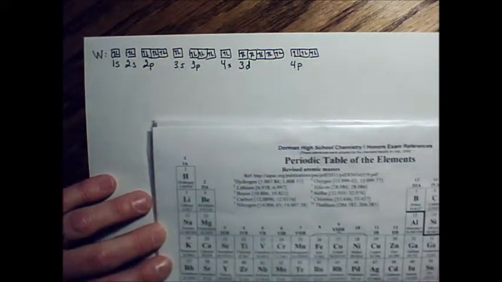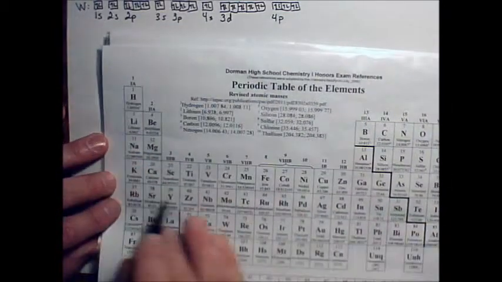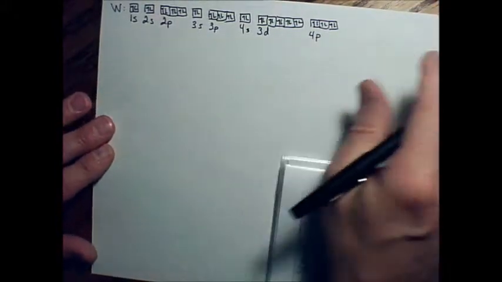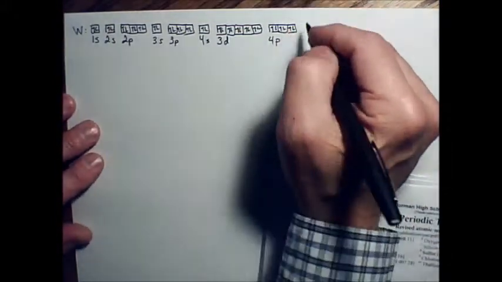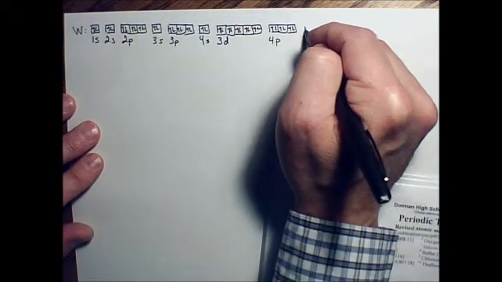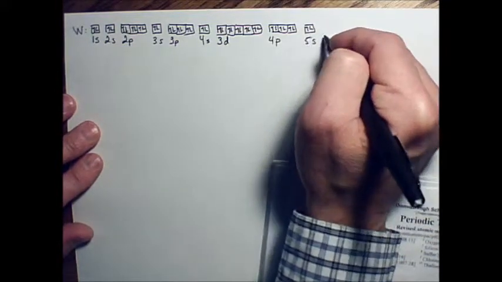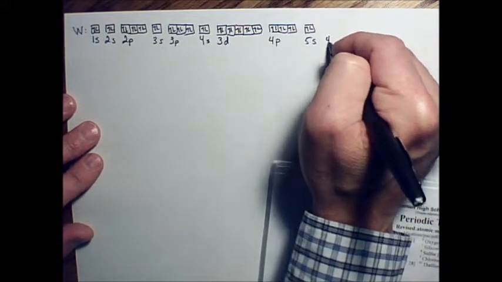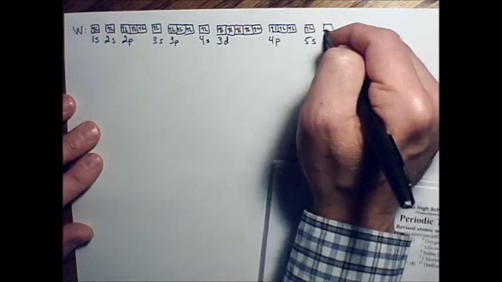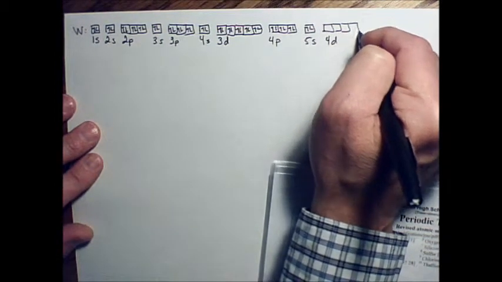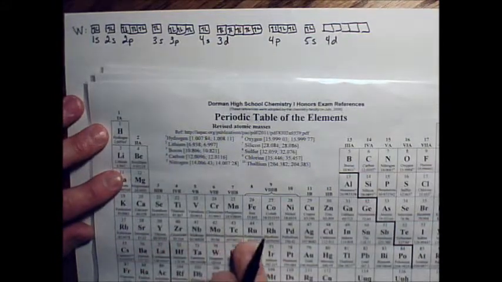So we've gotten as far as krypton now, way over here. We're ready to go to the next main row and primary energy level, so that's 5s. And then we'll be in 4d. 1, 2, 3, 4, 5 orbitals. We're going to fill up this whole row here.